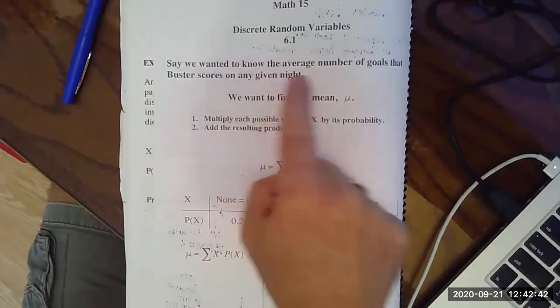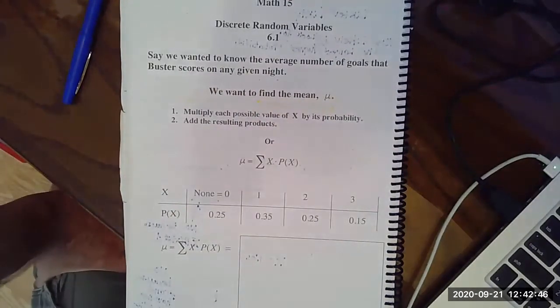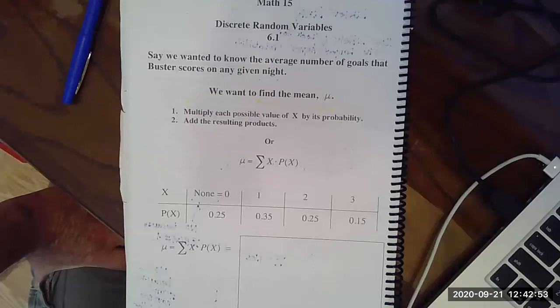Say we wanted to know the average number of goals Buster will score. Now, if I asked all of you what your age is to the nearest year, do you think I'm going to get exactly a nice whole number if I add all your ages up and divide by, what do I got here, 27 of you?